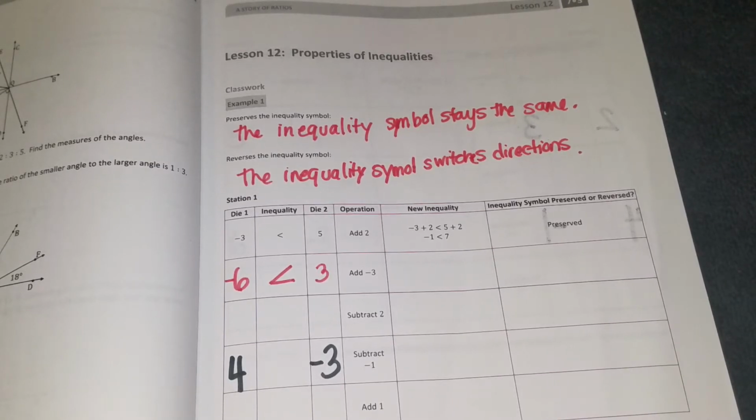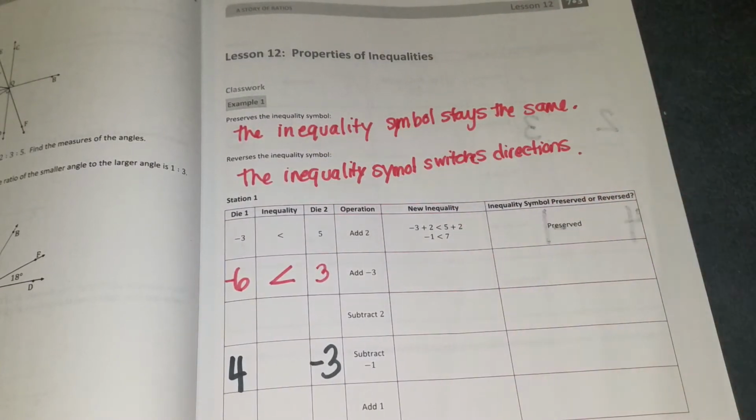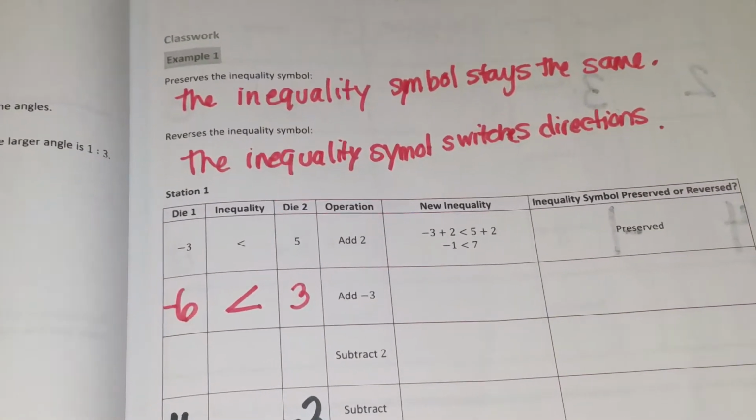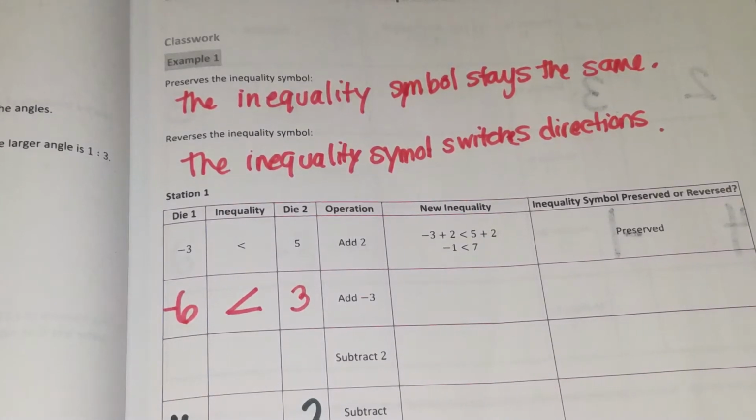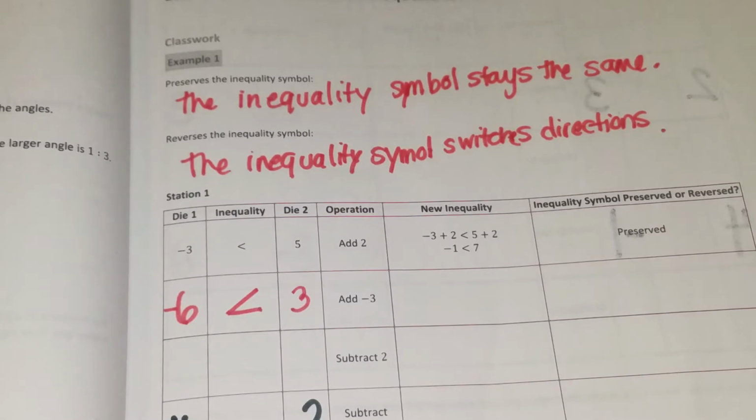Last week we talked about what preserving an inequality symbol meant. To preserve an inequality symbol just means that the symbol stays the same. Preserving means to save something, so the symbol is saved. It does not change. But when an inequality symbol is reversed, that means the symbol switches directions.